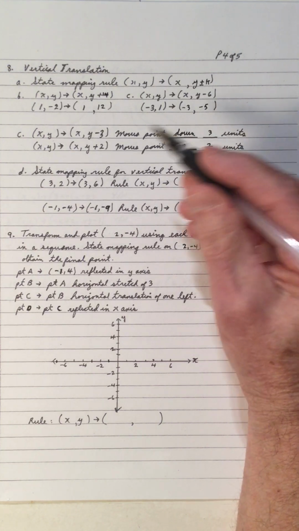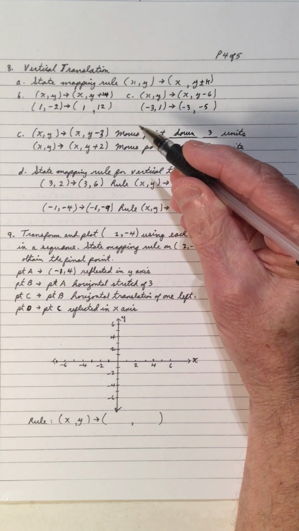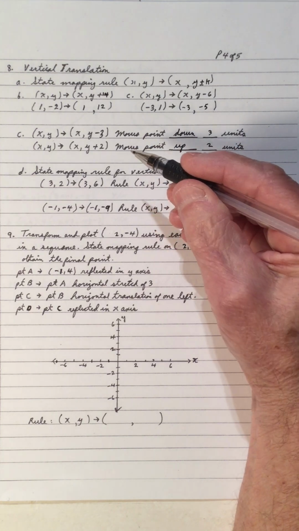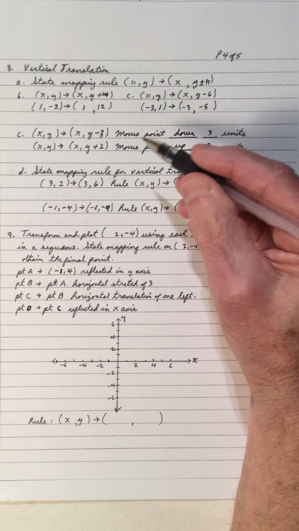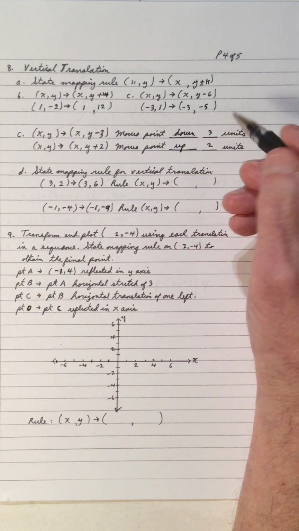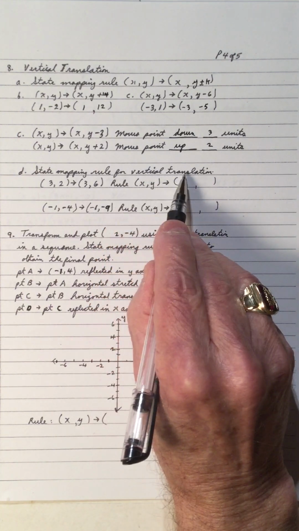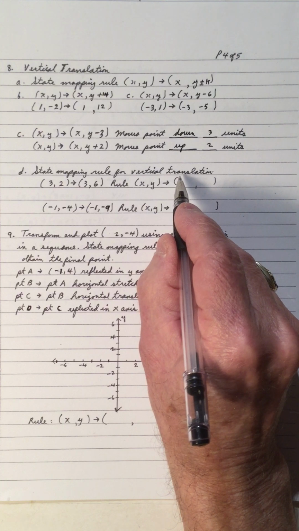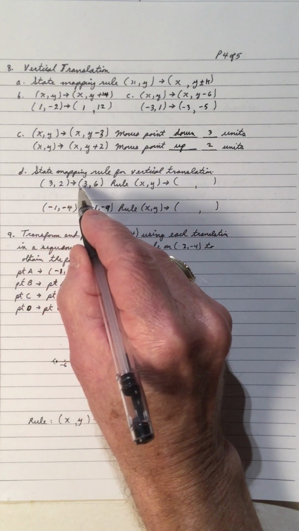So when you affect the y, it goes up and down. Positive up, negative down. When you affect the x, it goes left and right. Positive is right, negative is left. State the mapping rule for the vertical translation here. So vertical translation is affecting the y. So x is not changed.